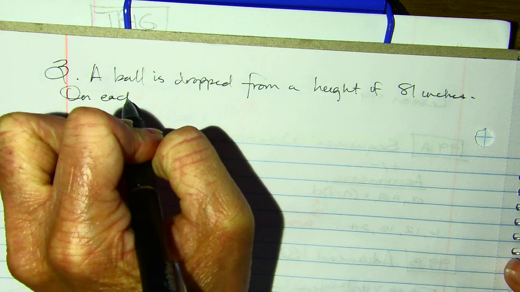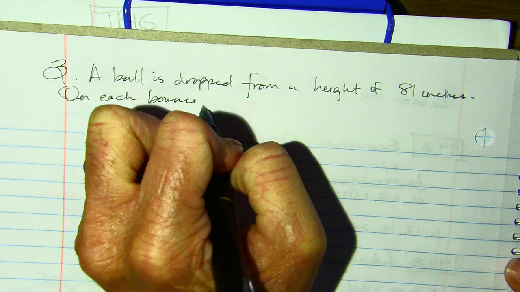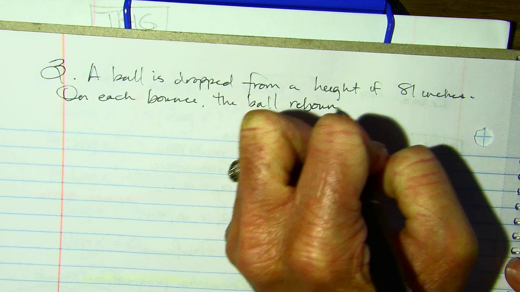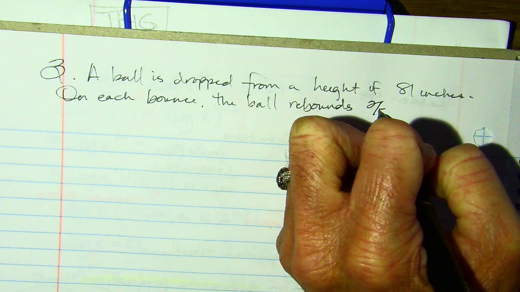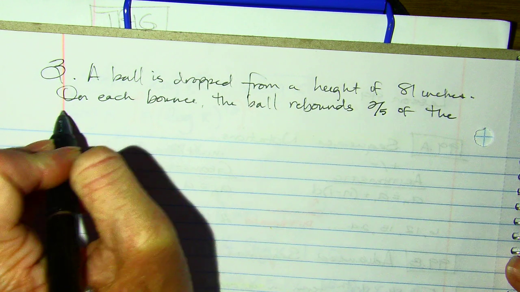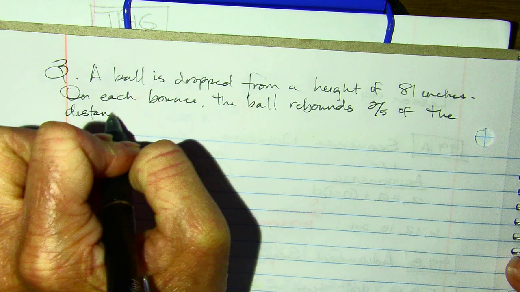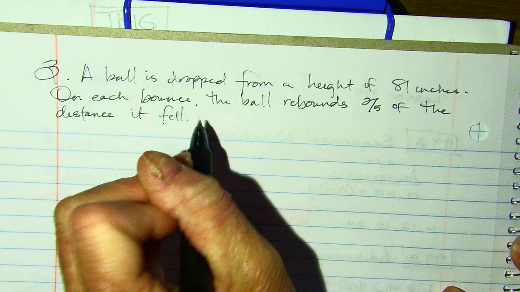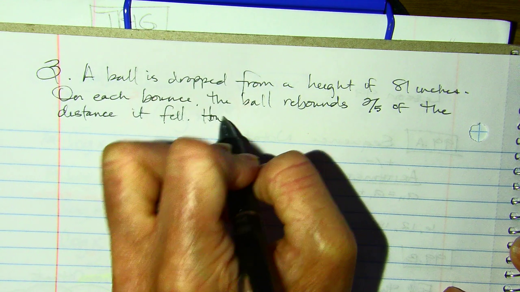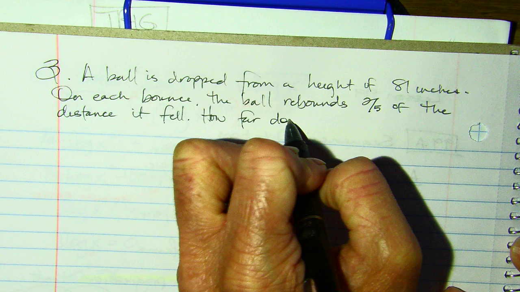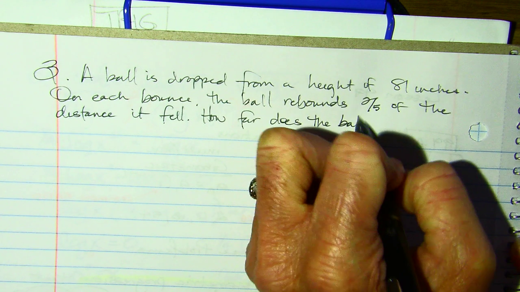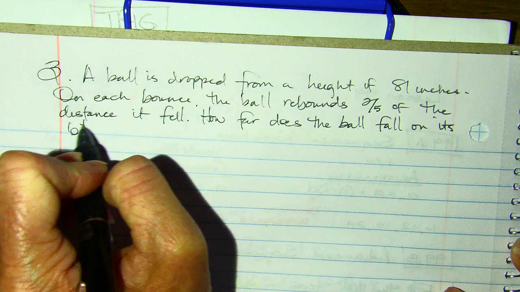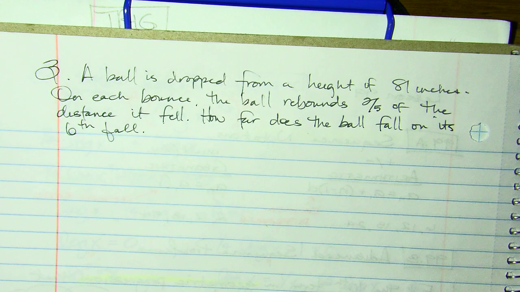On each bounce, the ball rebounds 2/5 of the distance it fell. So how far does the ball fall on its 6th fall?